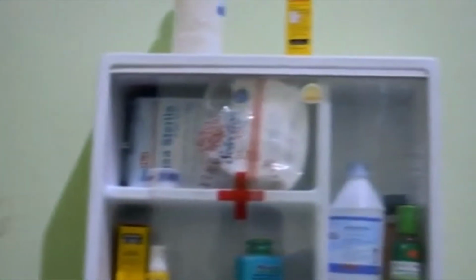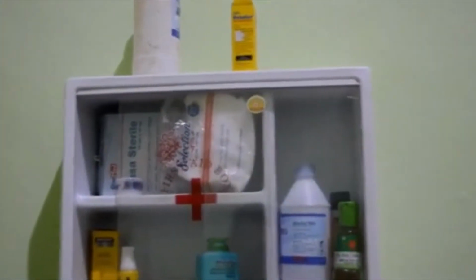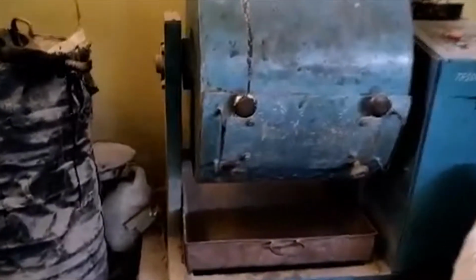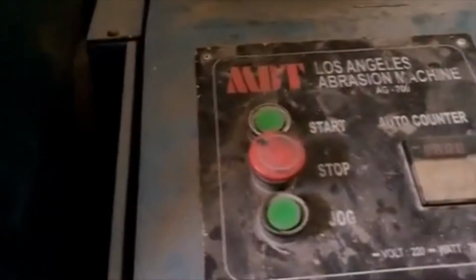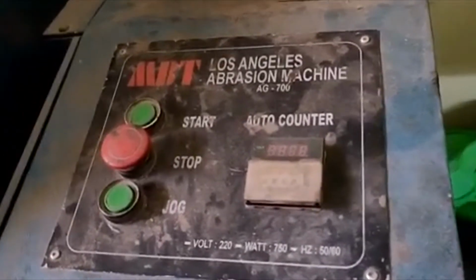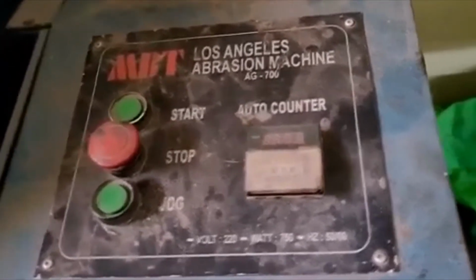In this laboratory room, there is also a box or first aid kit, which is very important because it can be needed at any time for first aid in the event of an incident during the practicum. The Los Angeles abrasion machine is used for determining the aggregate's resistance to fragmentation. The aggregate's size is 1.7 mm, number 12 sieve, and other sieves depending.